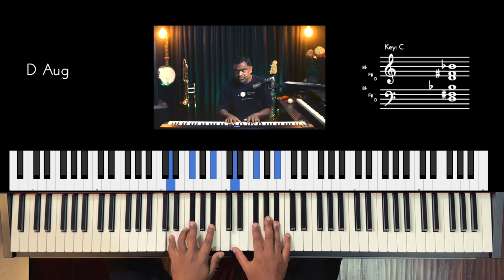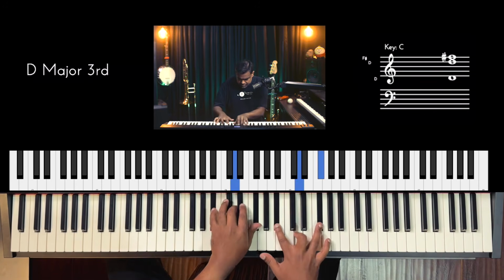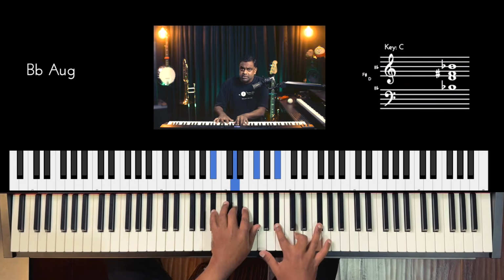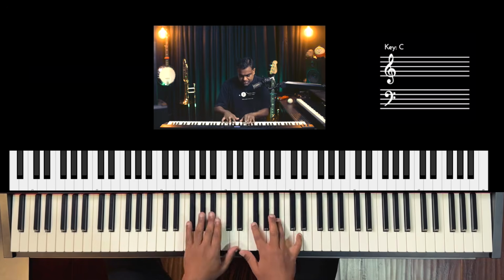And it's interesting to know that all augmented chords are inversions of each other. So D augmented, F sharp augmented, B flat augmented. There are three augmented chords which are just inversions of each other.